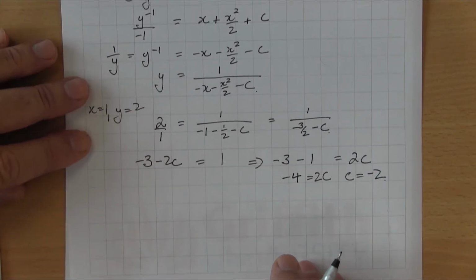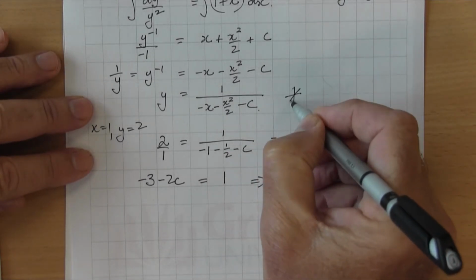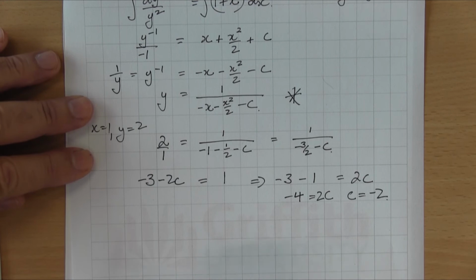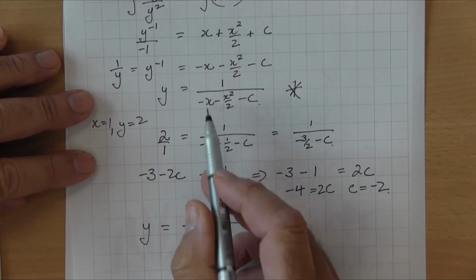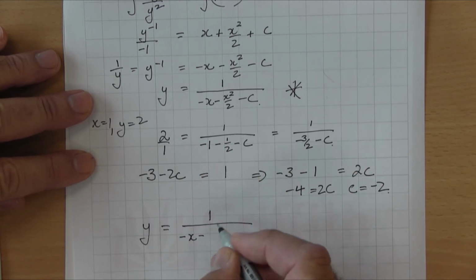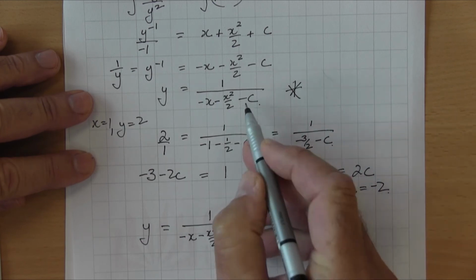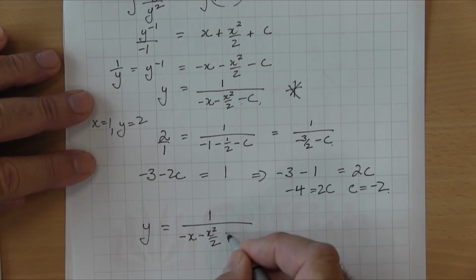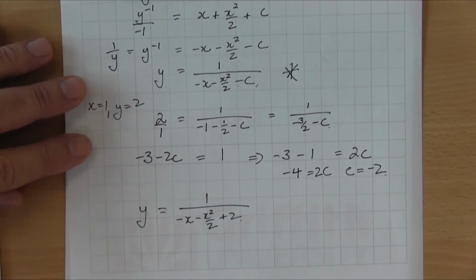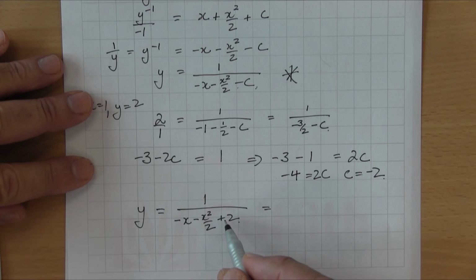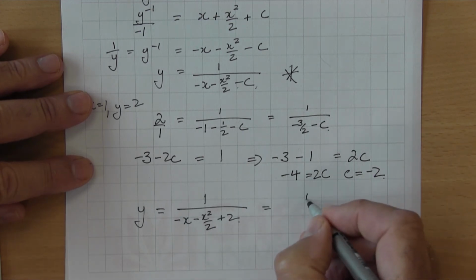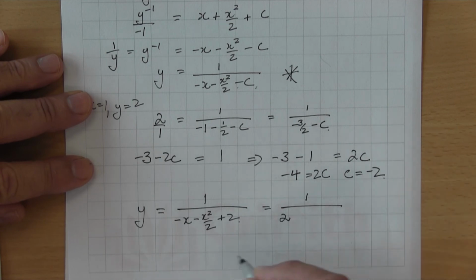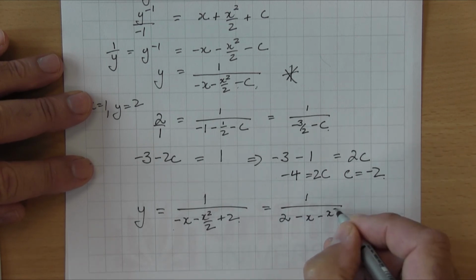Now we can substitute back into this equation, because we want to find a function of y. So y is equal to 1 over (negative x squared on 2 minus c). c is equal to negative 2, so it will be plus 2. There is some school of thought to say that we should start an expression in x with a positive, so we could bring that 2 out the front. So we could say that's 1 over (2 minus x squared on 2), which allows us to start with a positive.